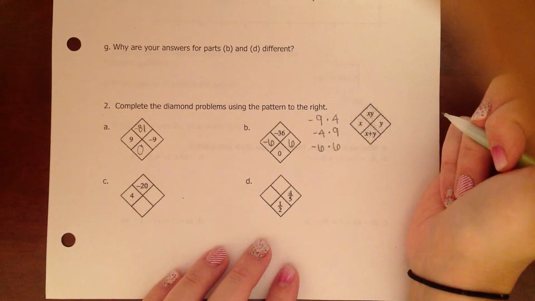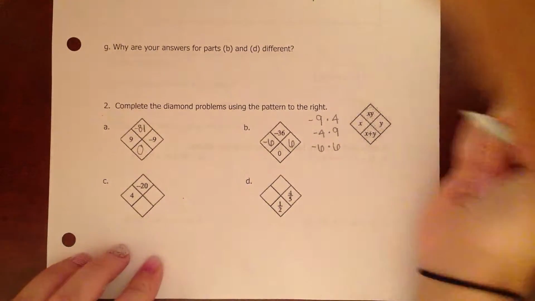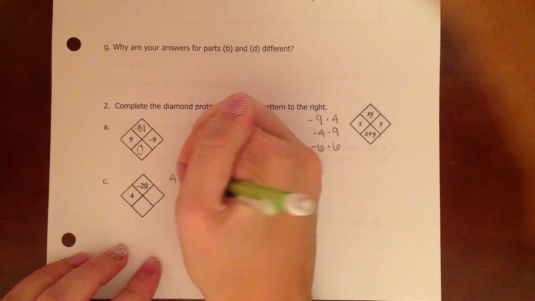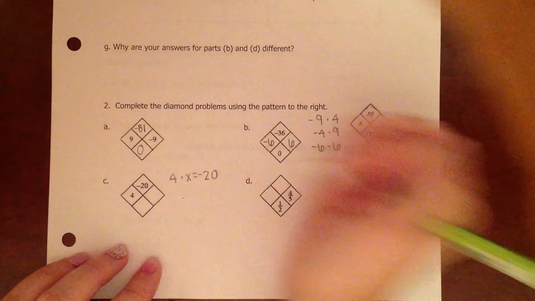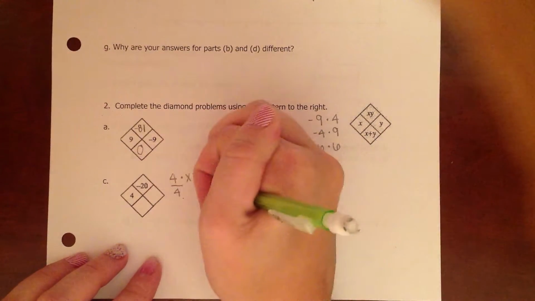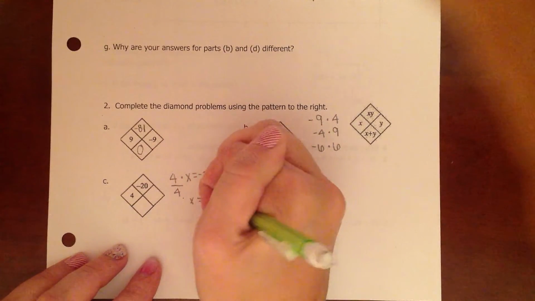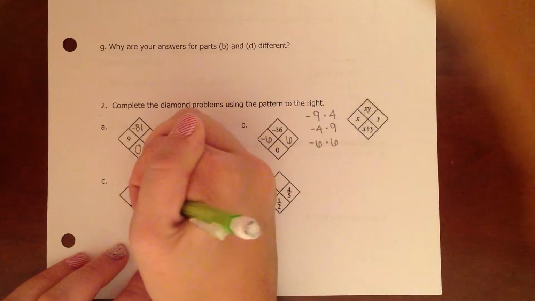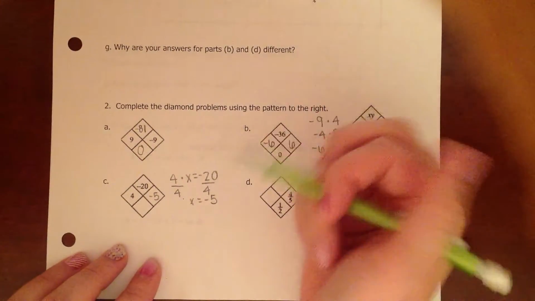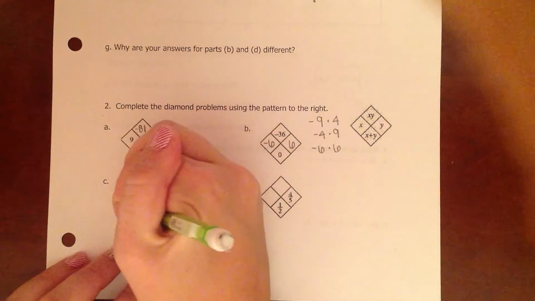Part C, they give us one side is 4 and the top is negative 20. So we're saying 4 times what number equals negative 20? Or we can do divided by 4 on each side. And we're going to get our side is negative 5. So that's going to go on our side. And now we need to add our sides together for the bottom. So 4 plus negative 5 equals negative 1.